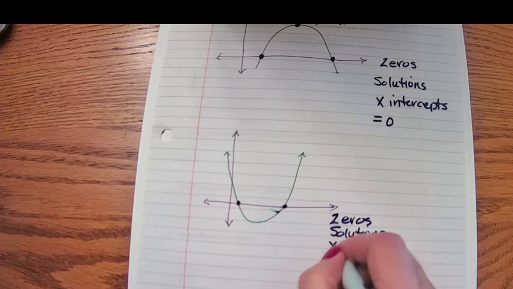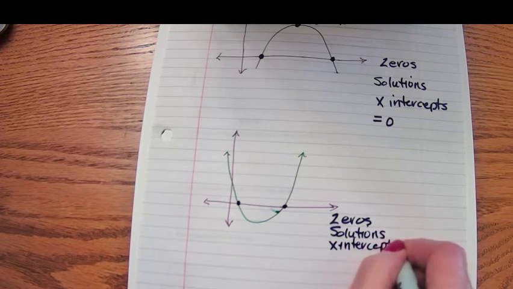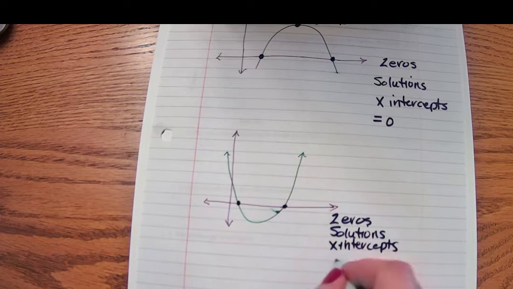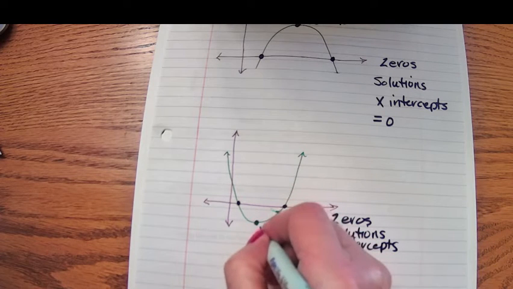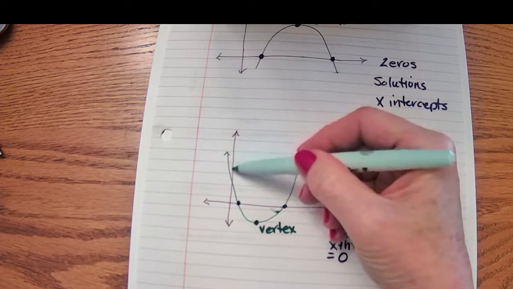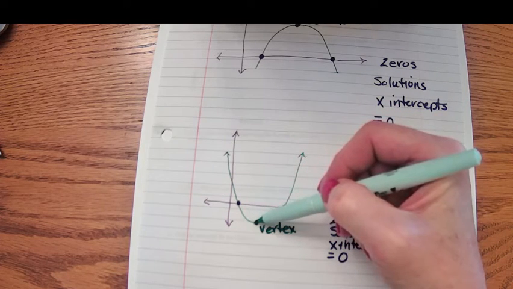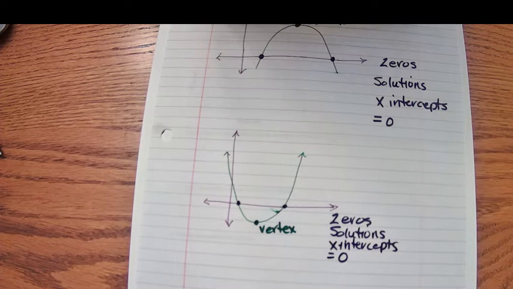Those are the x-intercepts. These are all different ways to say the same thing, pointing to these 2 points, and those are the values for x where the quadratic function equals 0. In this case, the minimum point is the vertex. And so this function would decrease until it hits the vertex, and then after the vertex it starts increasing.